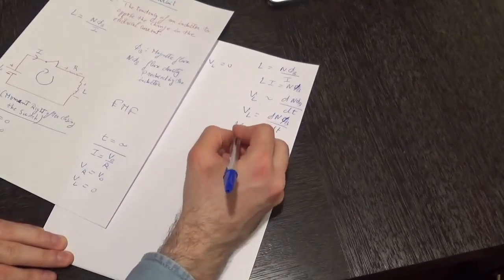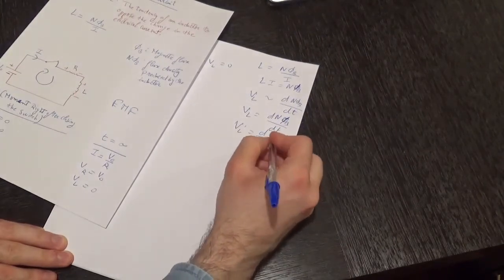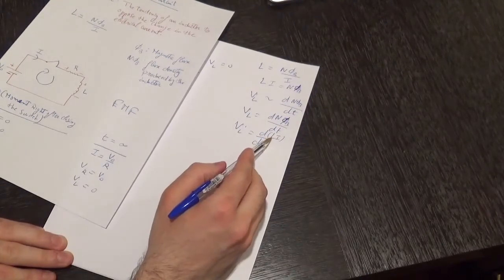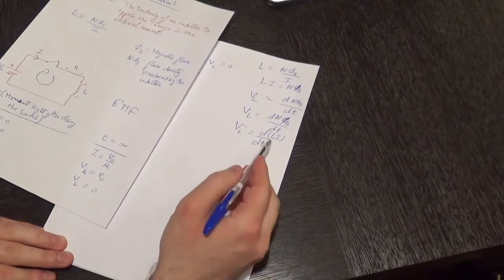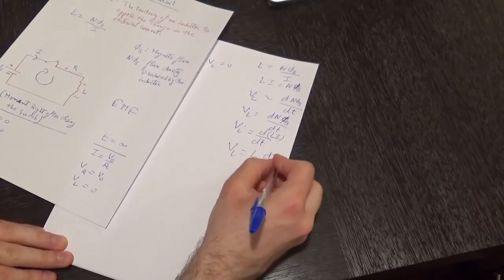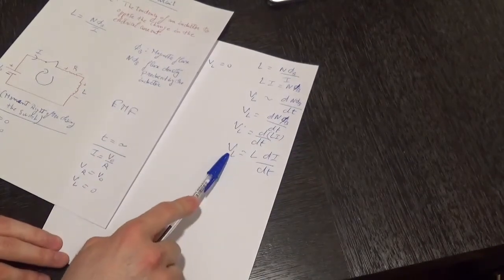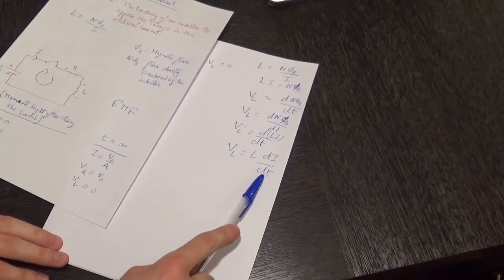So VL is equal to L times dI over dt. However, the inductance of that inductor is actually a constant. It's a property of that inductor, so we can take it out. So VL is now equal to L times dI over dt, and as we can see, VL is proportional to the rate of change of the current with respect to time.